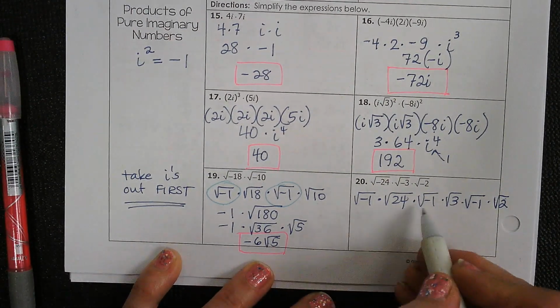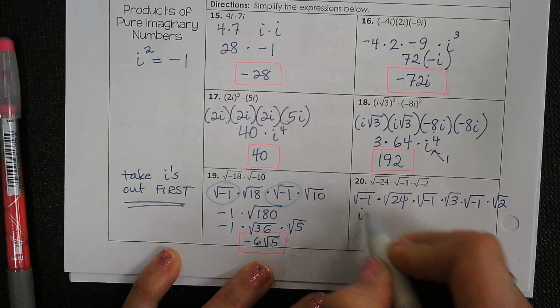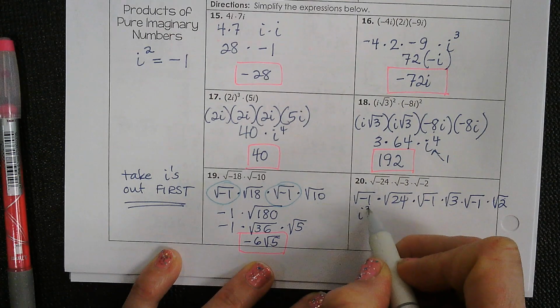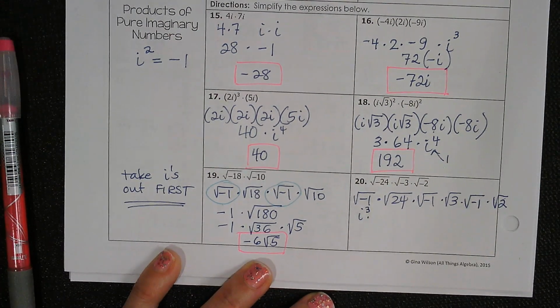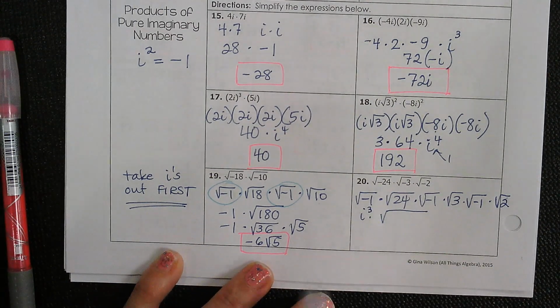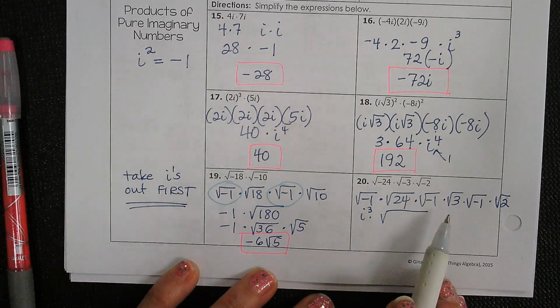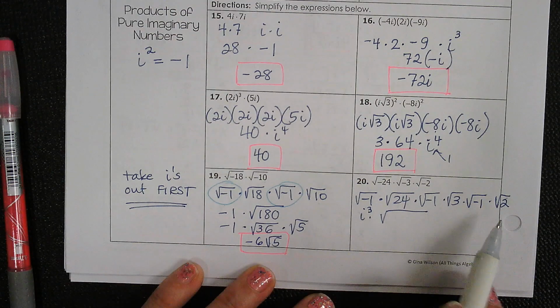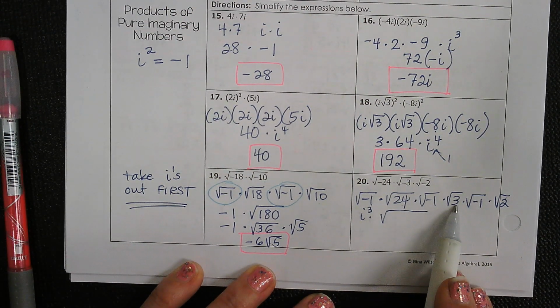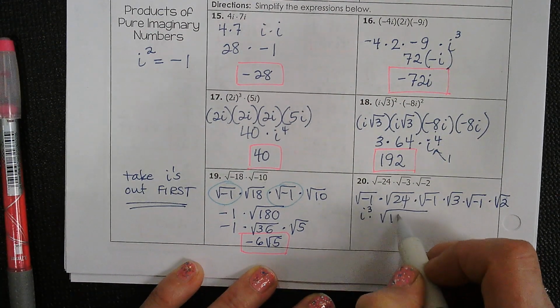So each one of these is an i. So it's i times i times i. That's going to be i to the third. Then just like I did here, I'm going to multiply them together to see if I can get a bigger number that will come out of it. So this is 24 times 3, which is 72. 72 times 2 is 144.